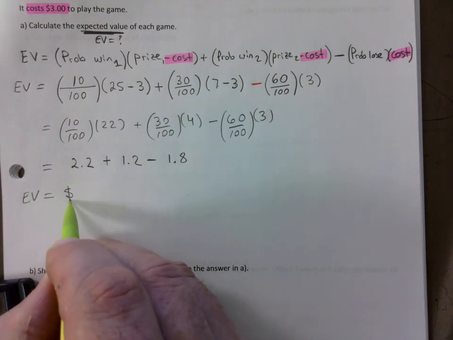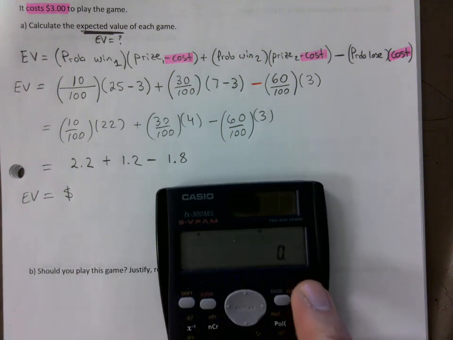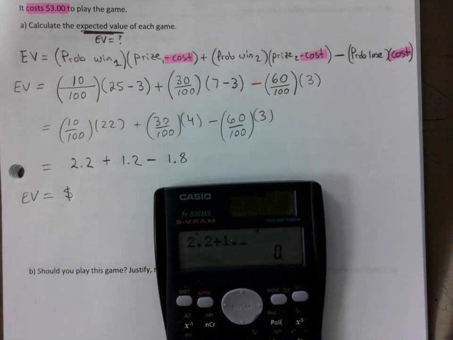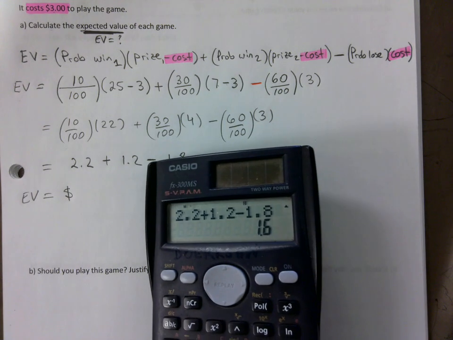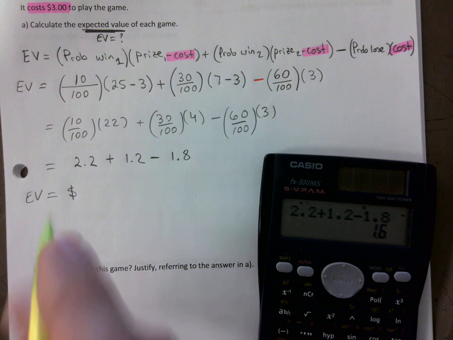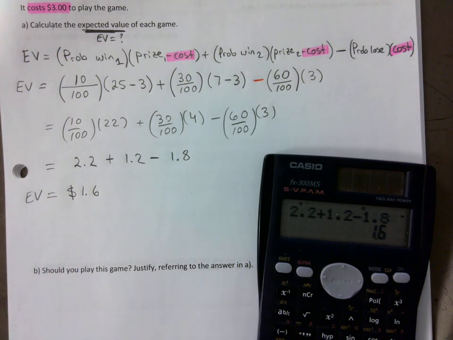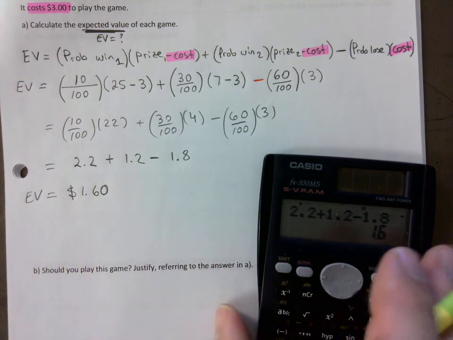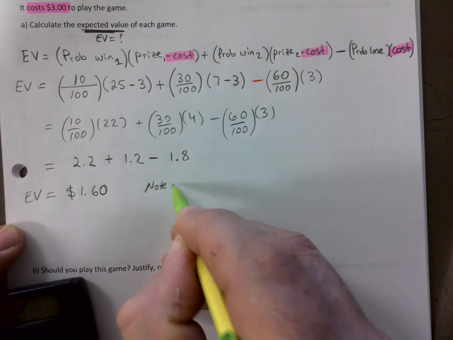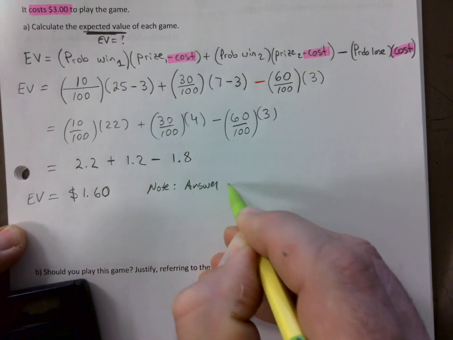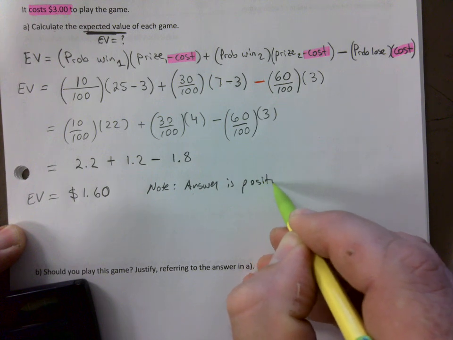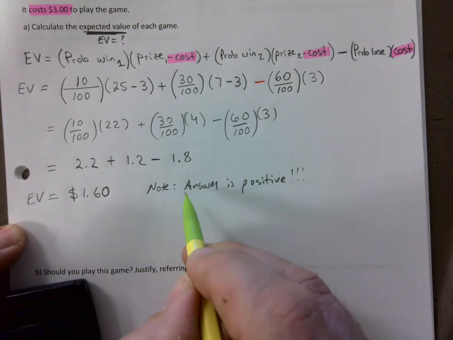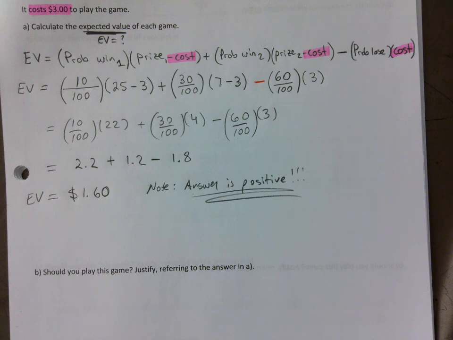And just remember, this is a dollar amount. So here we are, 2.2 plus 1.2 minus 1.8. And you get positive, right? I don't have a negative there, so it's 1.6. This is going to be giving you a half mark deduction as is. It's dollars, so you need to make sure you add the dollar sign, and it's positive. Note, answer is positive. And you gotta make sure that note is there.